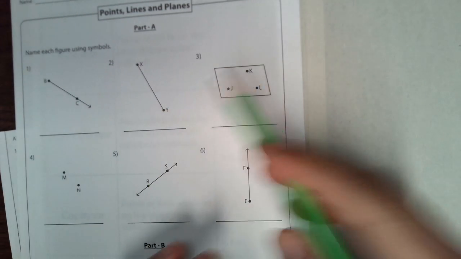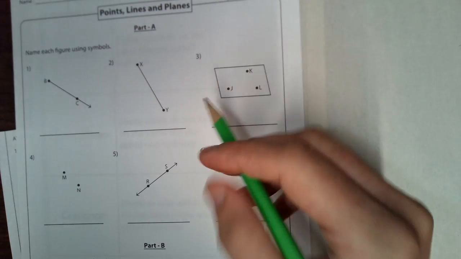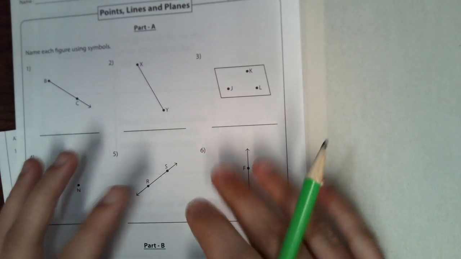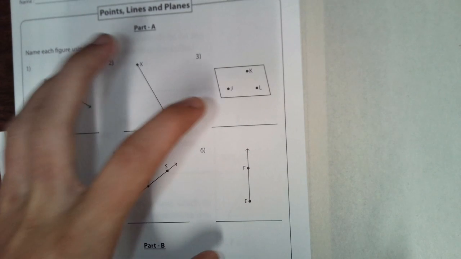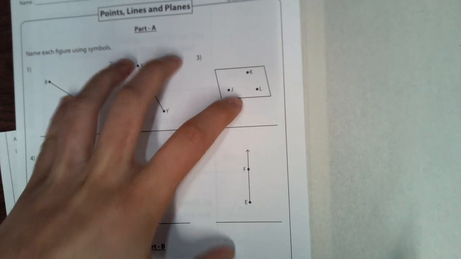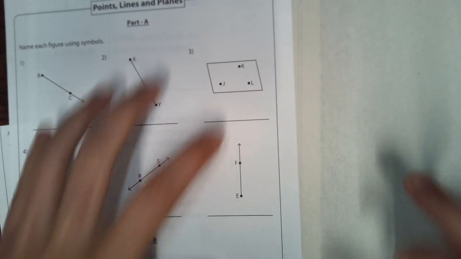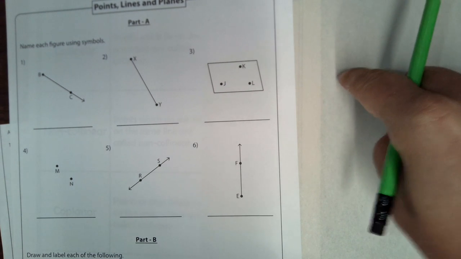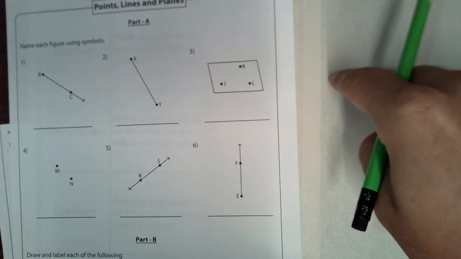Okay, so I'm going to do a note sheet with you, and then you have a similar sheet to do on your own. This is going to represent your computer screen, so I'm not going to write on this because you can't write on your computer screen. I'm going to write on this scrap piece of paper, and this is what you turn in.